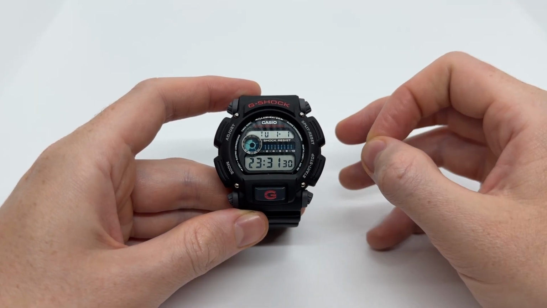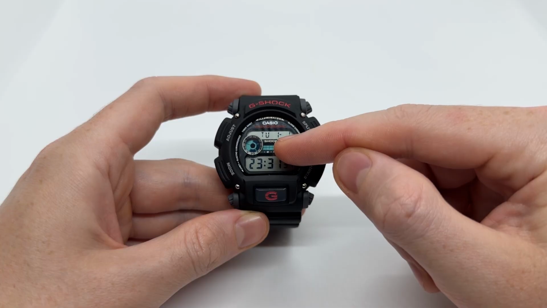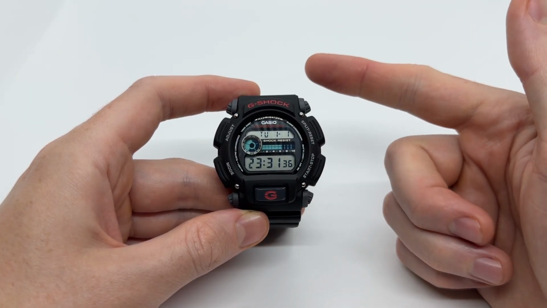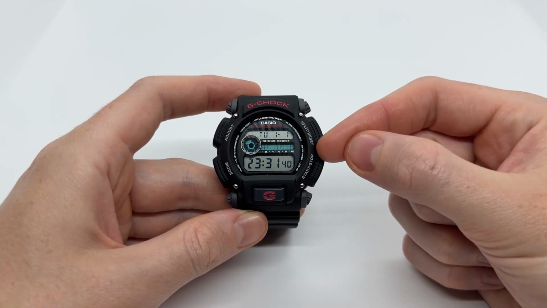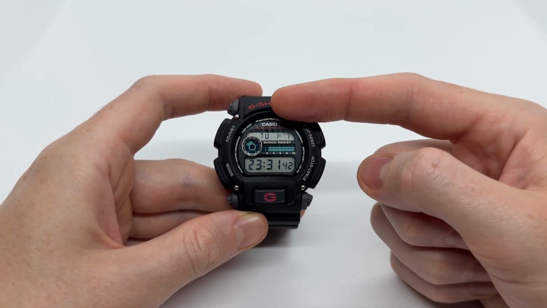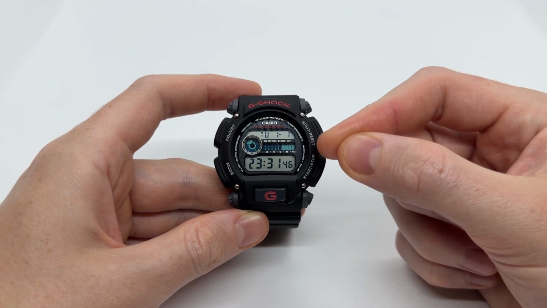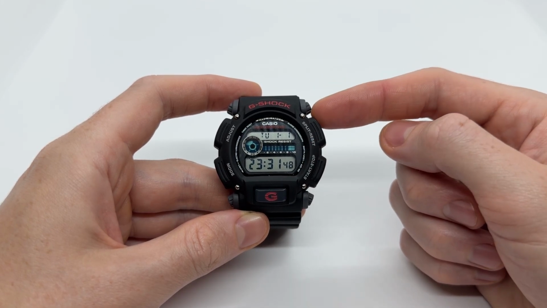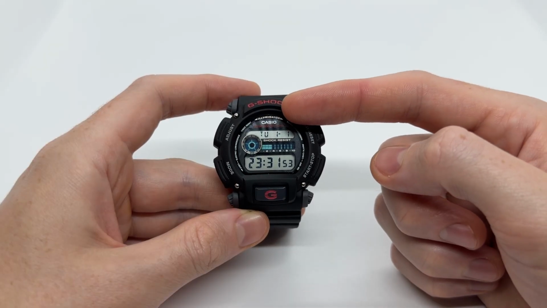Now something really important is that you cannot set individually the day of the week. If you set the year, the month, and the day of the month correctly, the G-Shock watch is going to calculate automatically the day of the week for you, since they have the entire calendar already memorized. So you can check now that the 1st of January 2030 is going to be on a Tuesday.